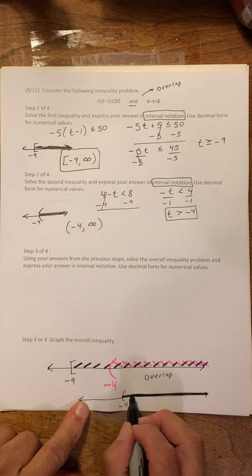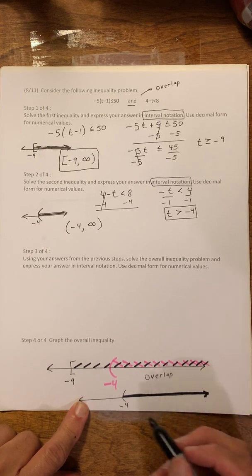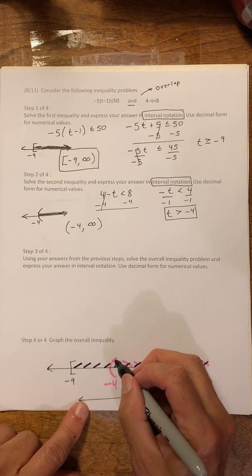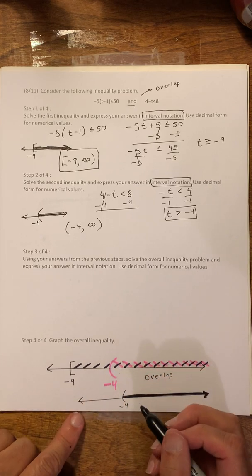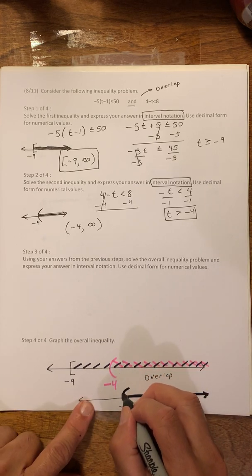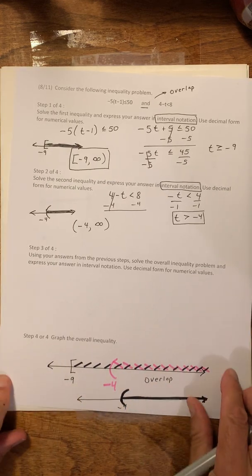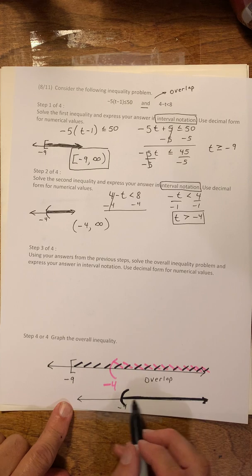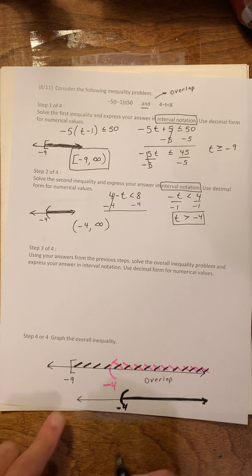And remember, just like the problem we worked in our notes, negative 4 is not included in my pink graph, so it's not in both. So if it's not in both, it's not included in the solution set. So it's from negative 4 on, not including negative 4.